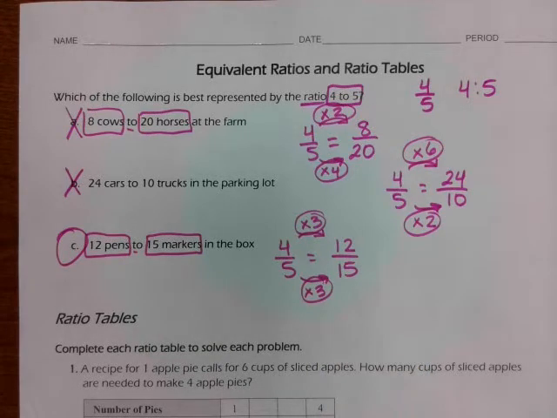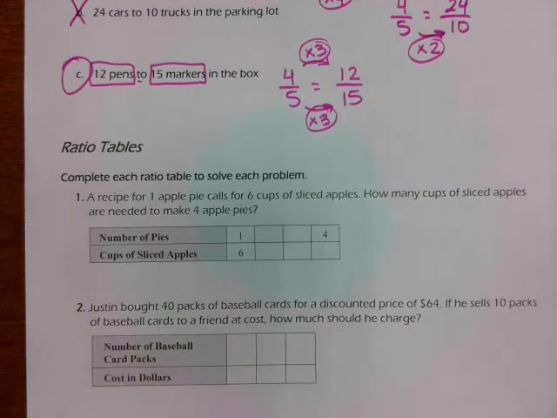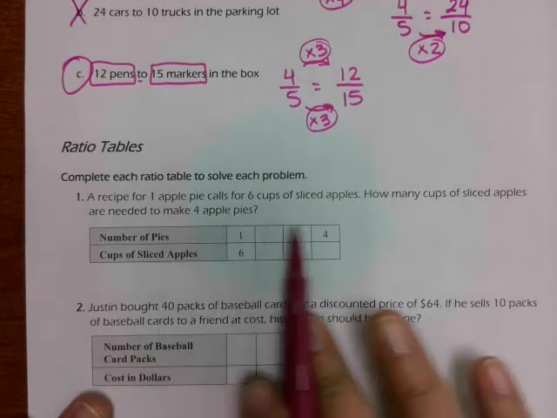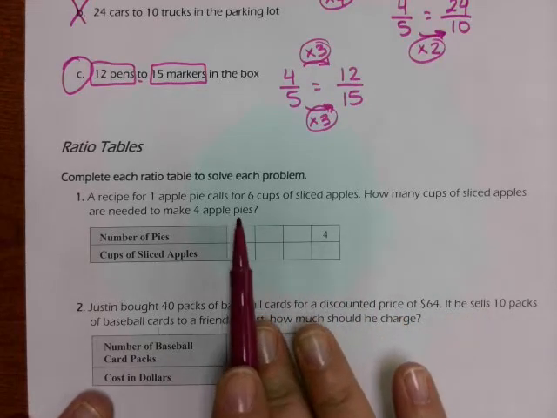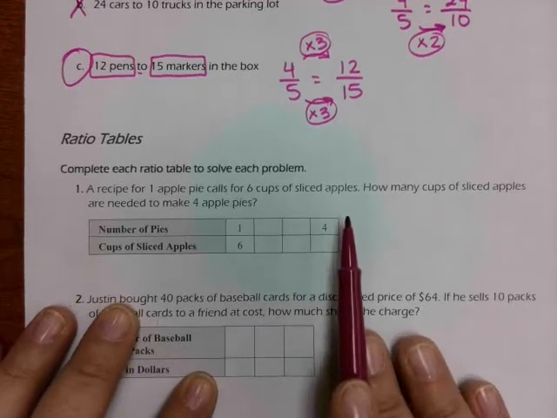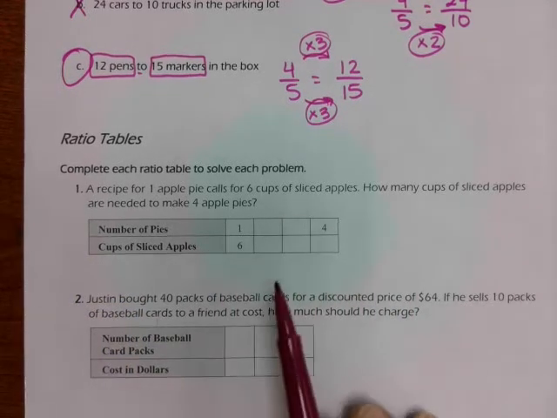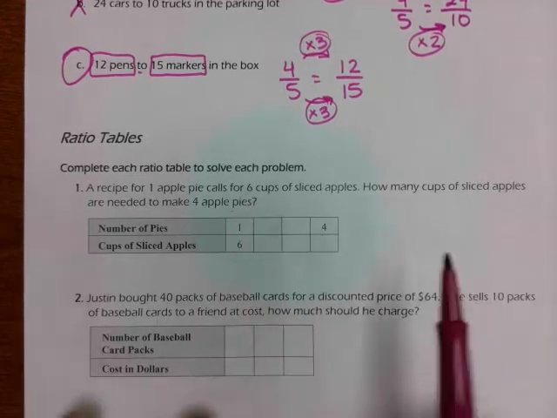All right, and then the next thing we're going to look at are ratio tables. And like I mentioned earlier, a ratio table is just a table made up of equivalent ratios all the way across. Every fraction that you see here in a column is equivalent to each other because that's what a ratio table is. So we are going to use a ratio table to solve these word problems.